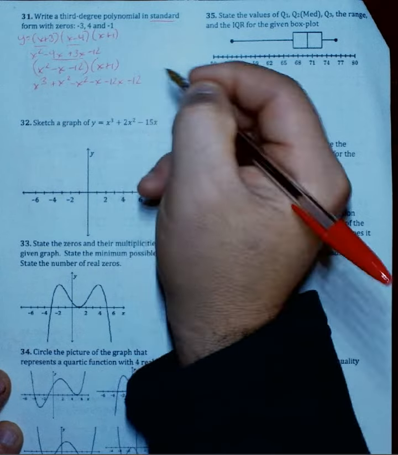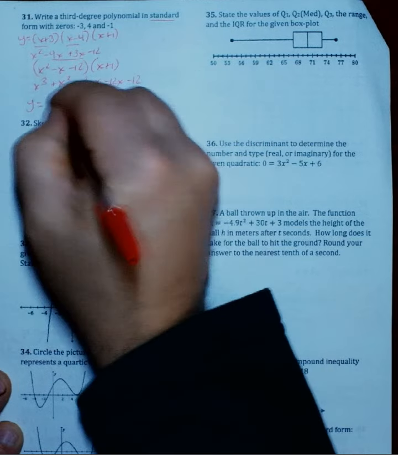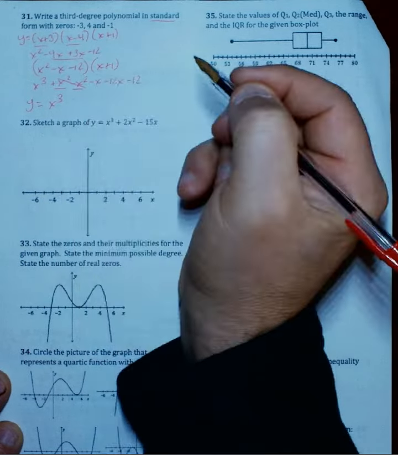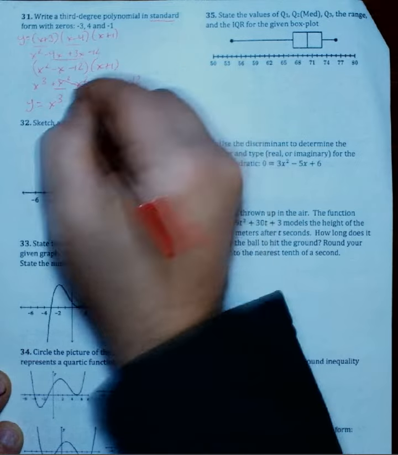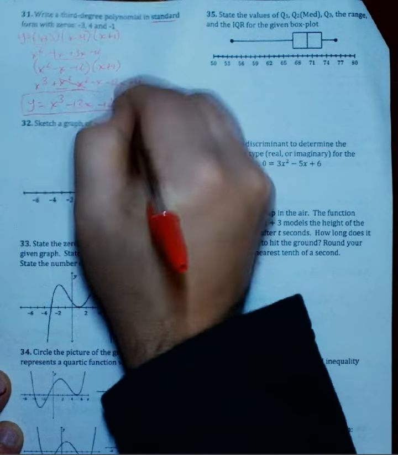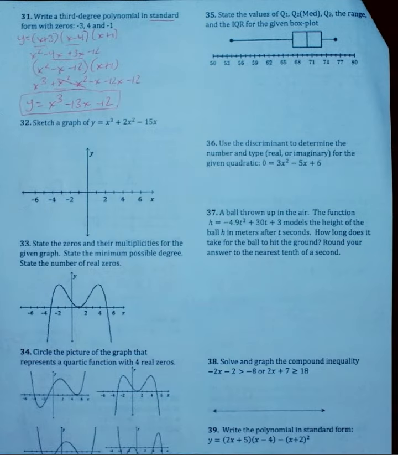So my final answer is going to be x to the third. I've got an x squared minus x squared. Those are going to cancel each other out. Negative 1x and negative 12x is negative 13x minus 12. And that is a third degree polynomial in standard form that has those zeros.